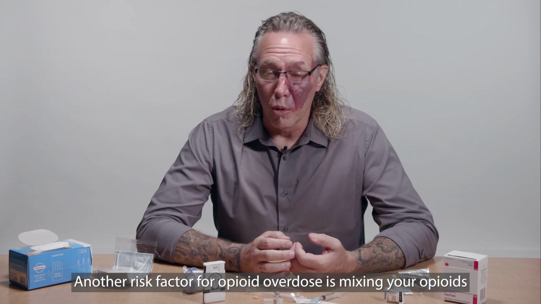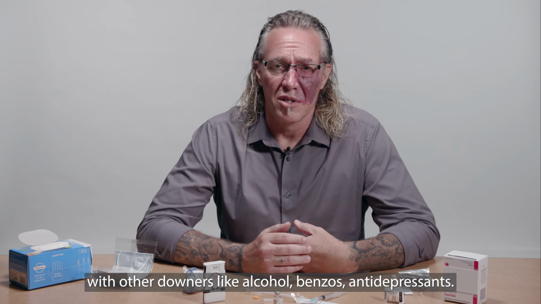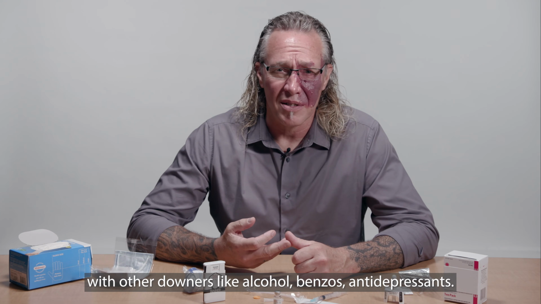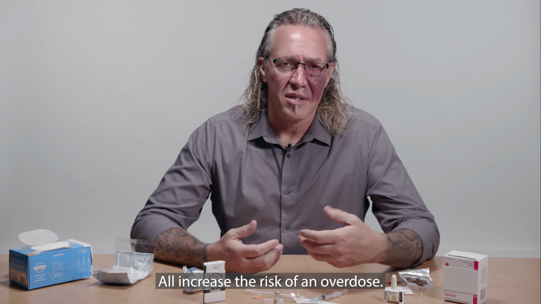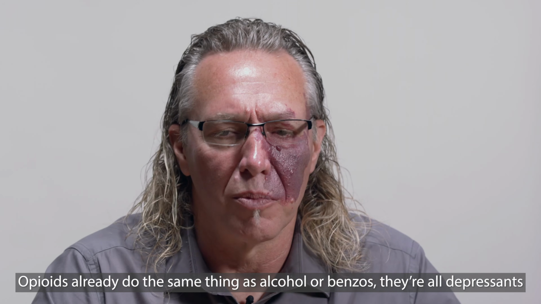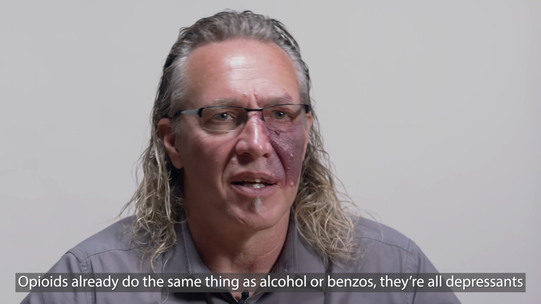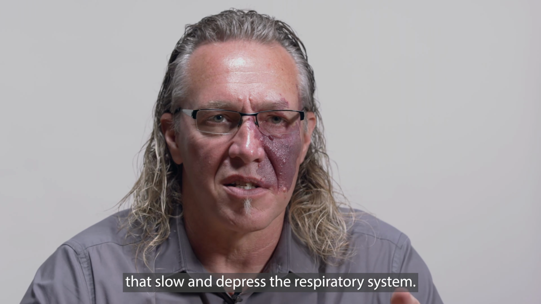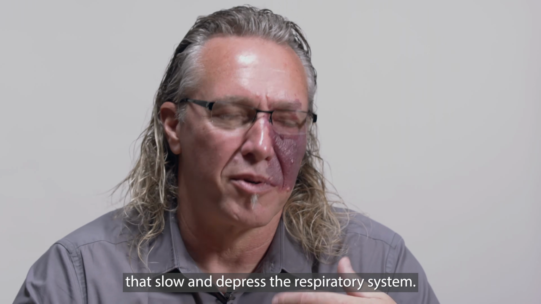Another risk factor for opioid overdose is mixing your opioids with other downers like alcohol, benzos, antidepressants, all of which increase the risk of an overdose. Opioids already do the same thing as alcohol or benzos. They're all depressants that slow and depress the respiratory system.